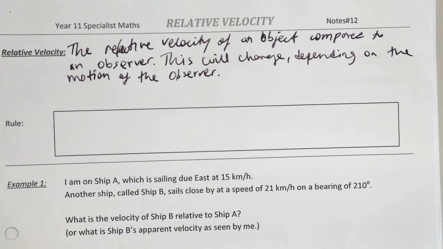Alright, so we're going to create a rule very, very similar to the displacement rule.